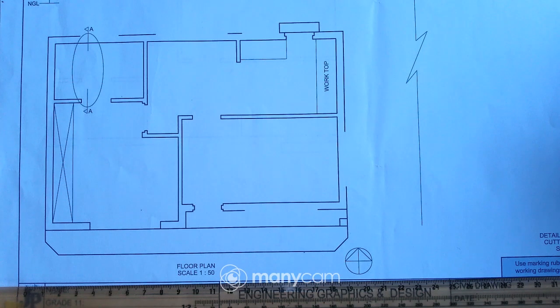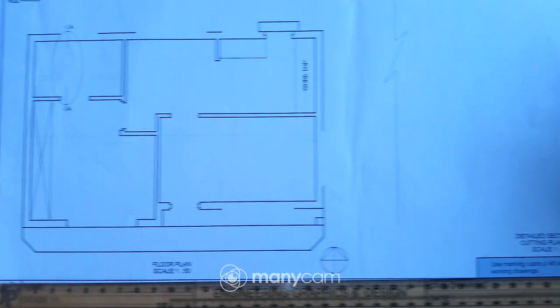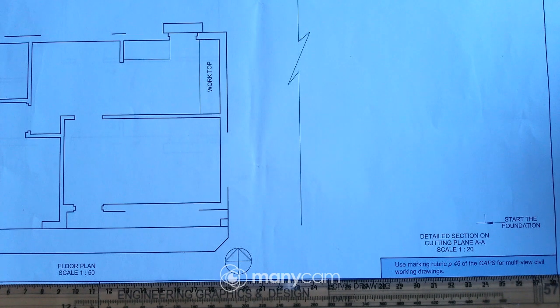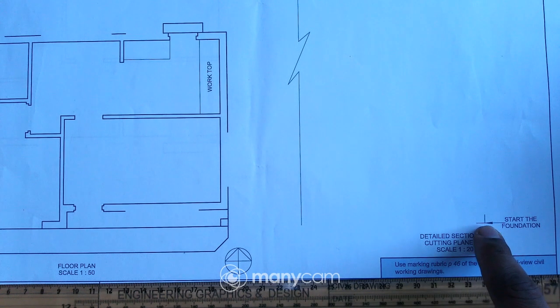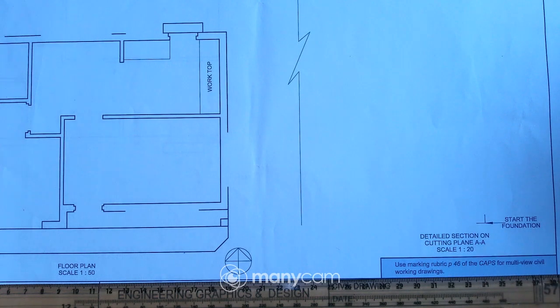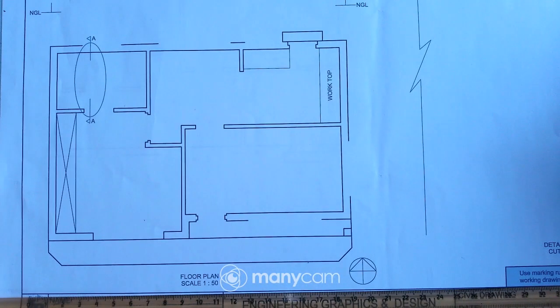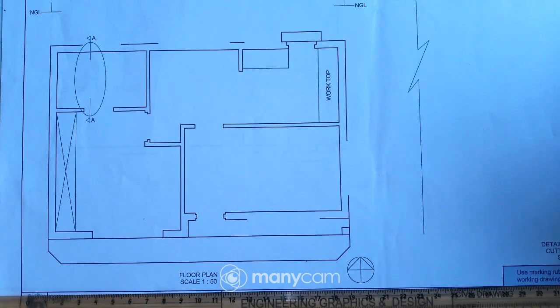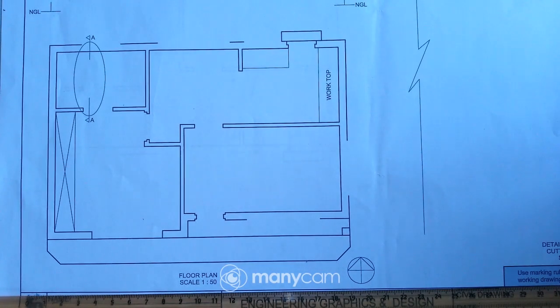And we're also given the starting point for the detailed section on cutting plane AA. That means we'll start the foundation right over there.